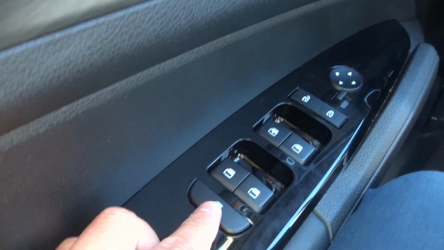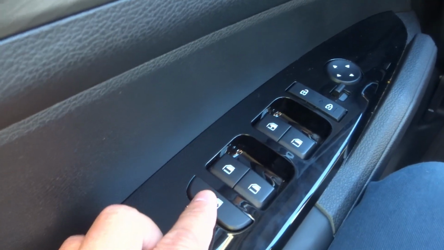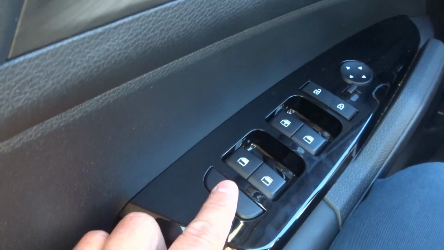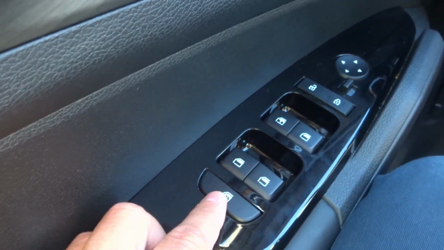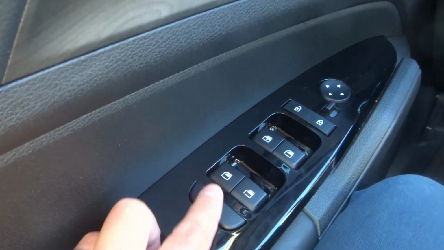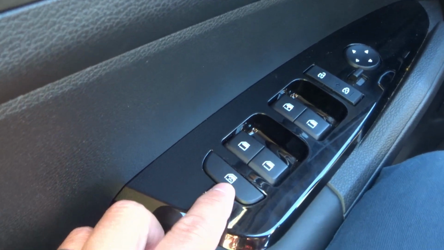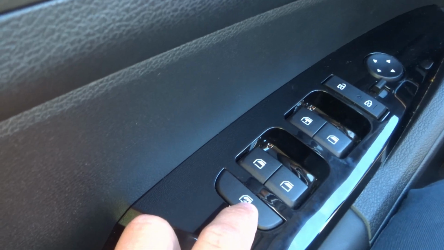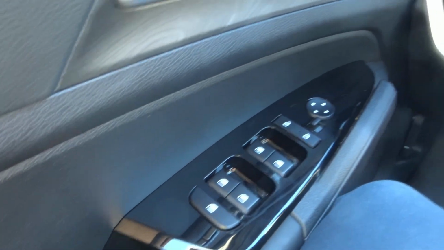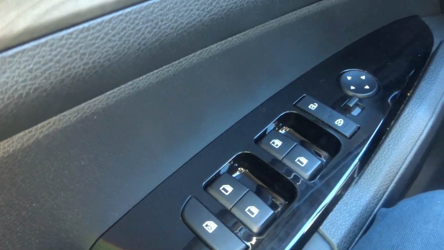Okay, if you want to disallow them from operating their windows and stop them from moving the windows, you can engage it and click it down. And if you want to allow them to operate their windows, you can disengage it and unclick it up. Very simple. So basically, when the window lock is clicked down, the other people in the vehicle won't be able to use their windows. When it is unclicked up, the other people in the vehicle will be able to use their windows. Very simple and straightforward.